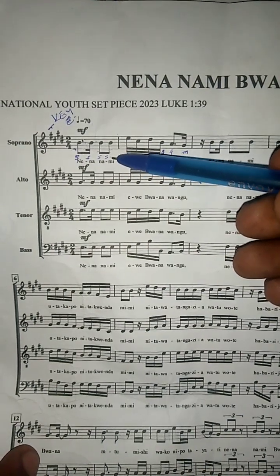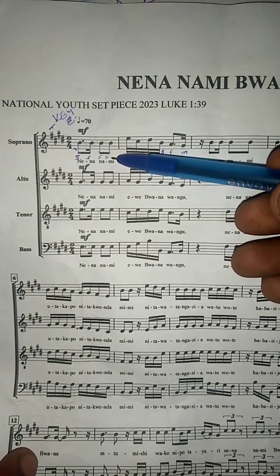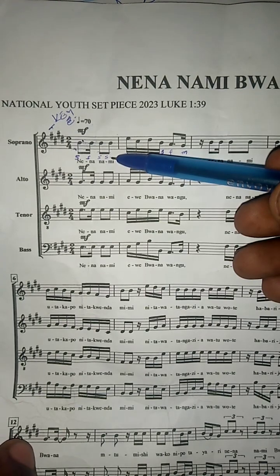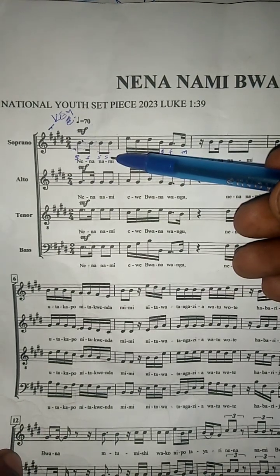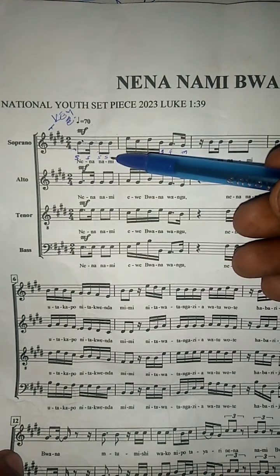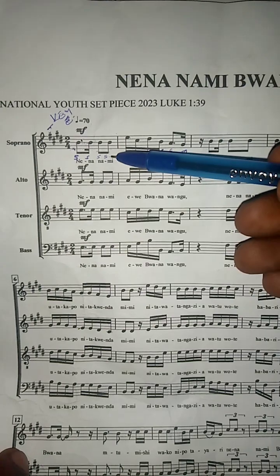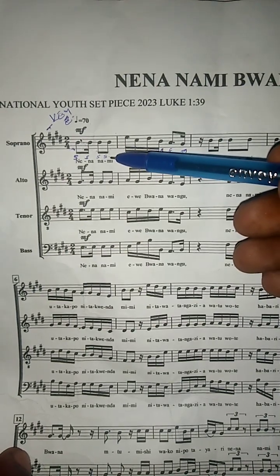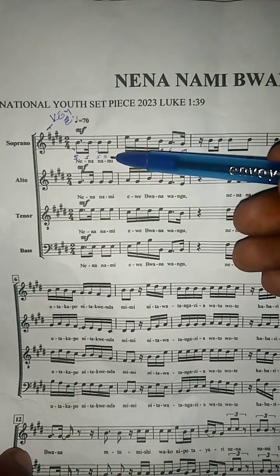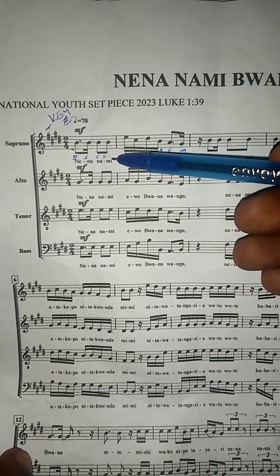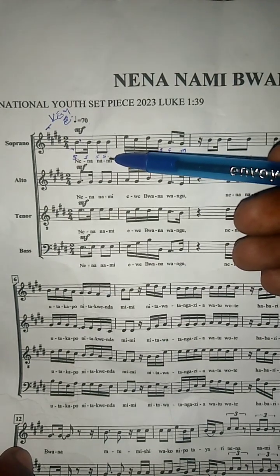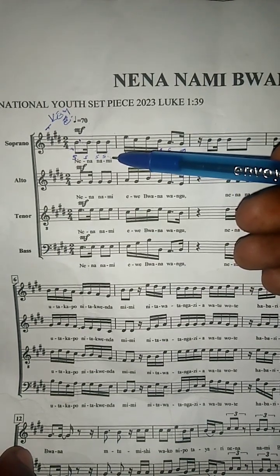So my solfa here is so, that is do ti la so so. So now I will sing so so so so ta ta ta ta so so so so. Reflecting on it, it will be nena nami, nena nami.